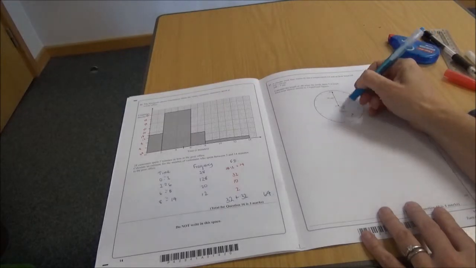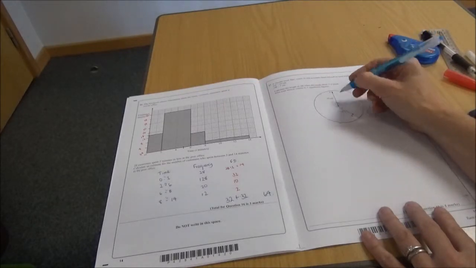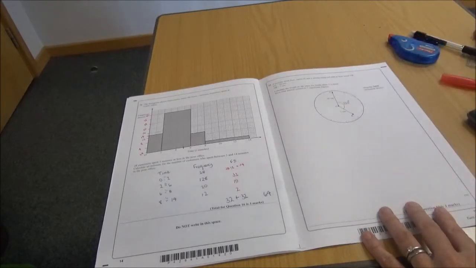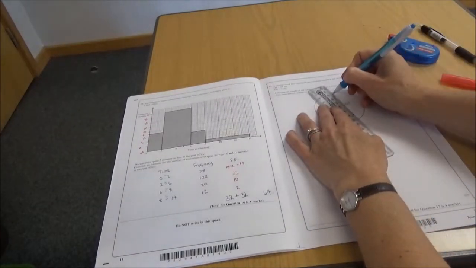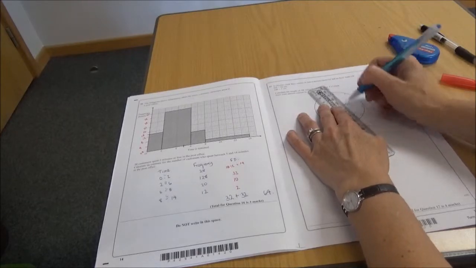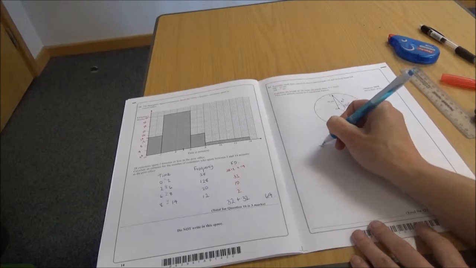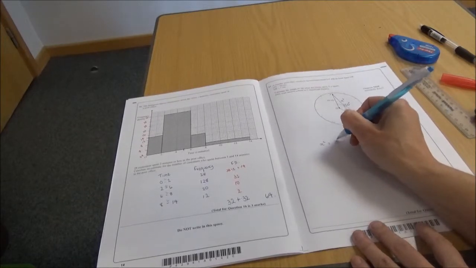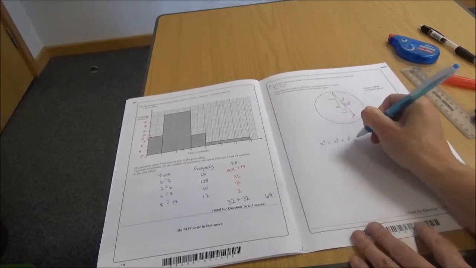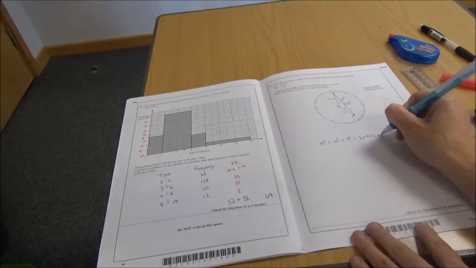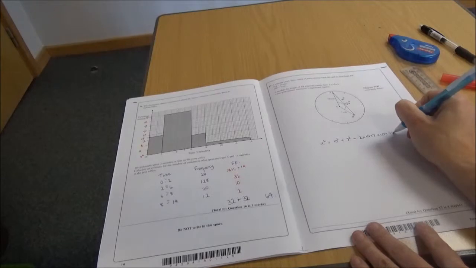The angle at 5 o'clock is 150 degrees. So the length between the 2 points is going to be the cosine rule, and the cosine rule tells me that x squared is 10 squared plus 7 squared minus 2 times 10 times 7 times cosine 150.